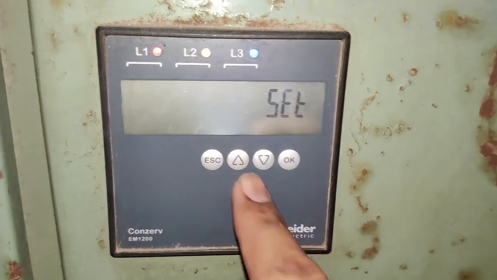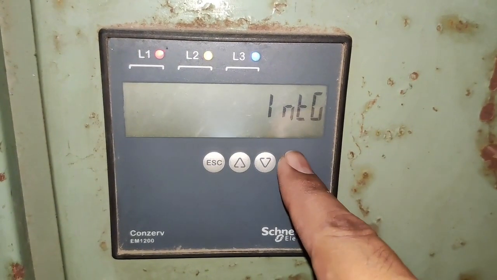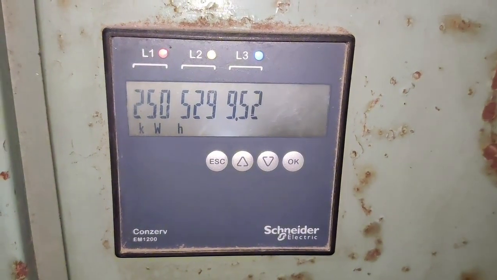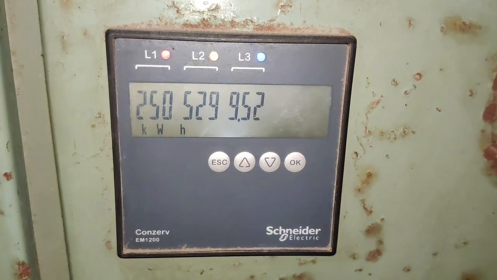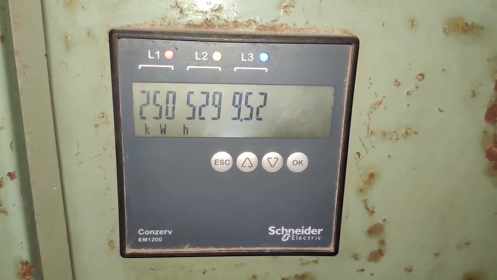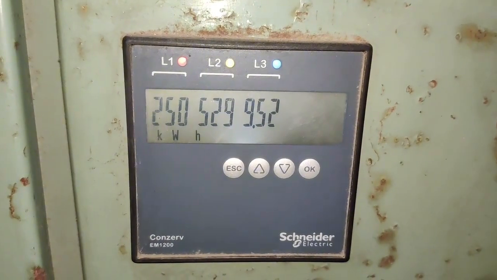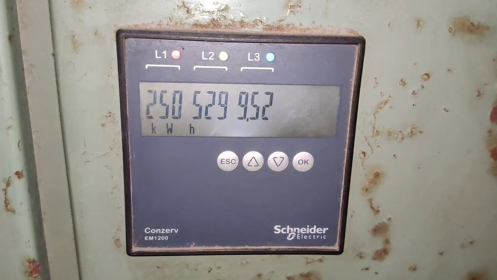For seeing kWh meter, press escape key and go to the integer and again press OK. So it will show your meter by default kWh meter on its display. I hope you clear the concept of how to set parameters in Schneider Conzerv EM1000 kWh meter.